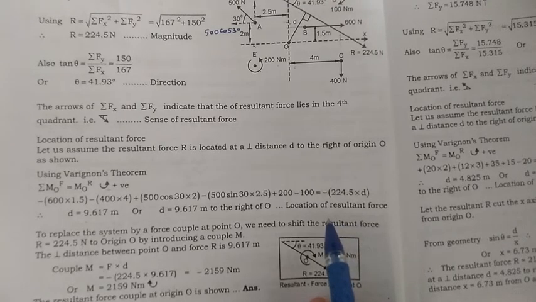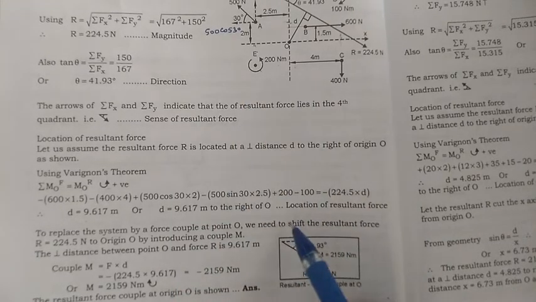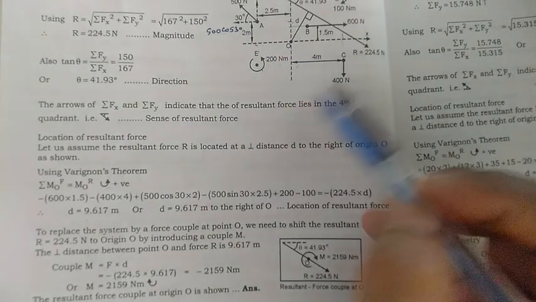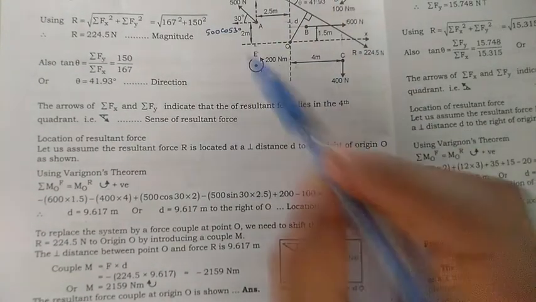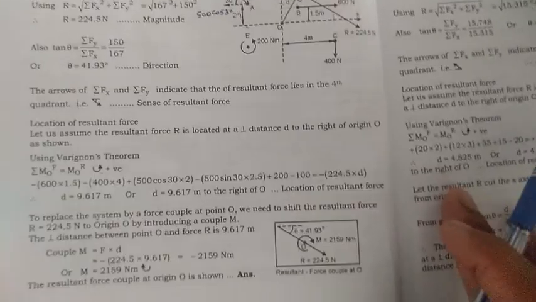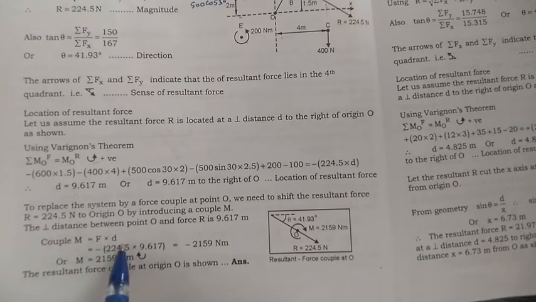So here we want the couple value with respect to which one? With respect to origin. The origin point is here. Whatever forces are given in the system, you have to take the moment of all the forces about this point, and we can get the moment value. For that, couple M is nothing but F multiplied by D.